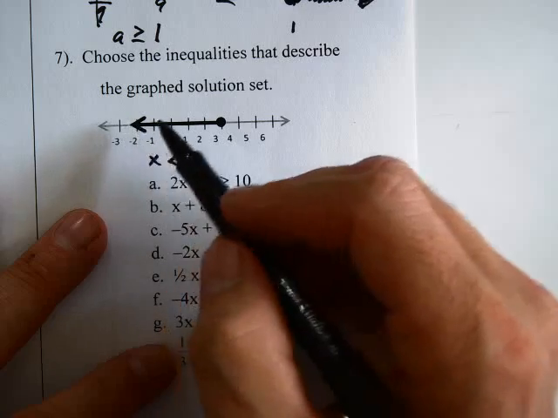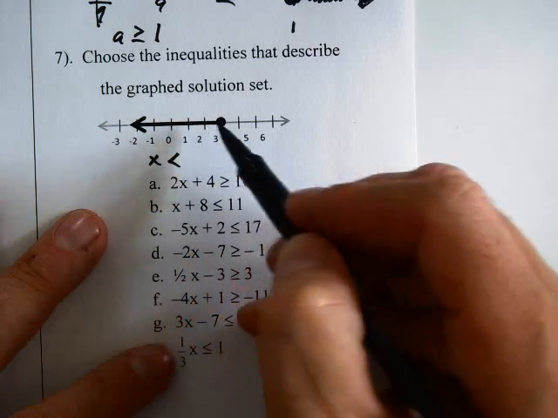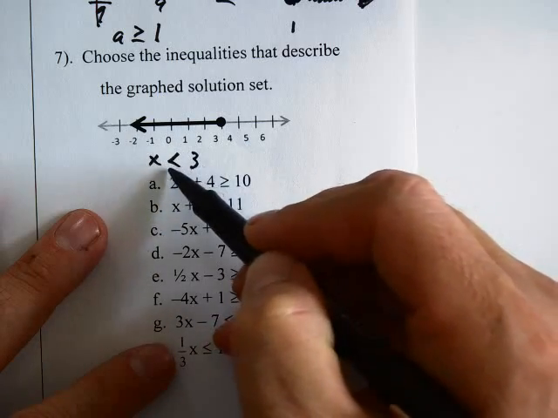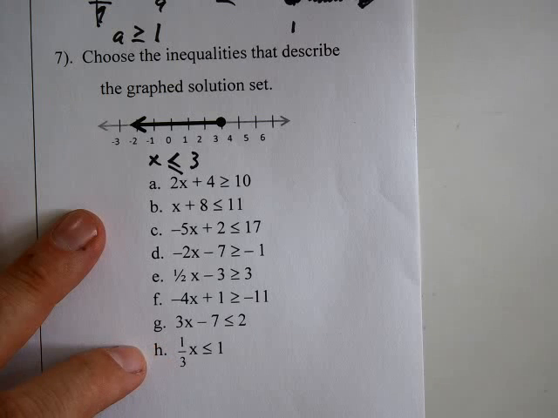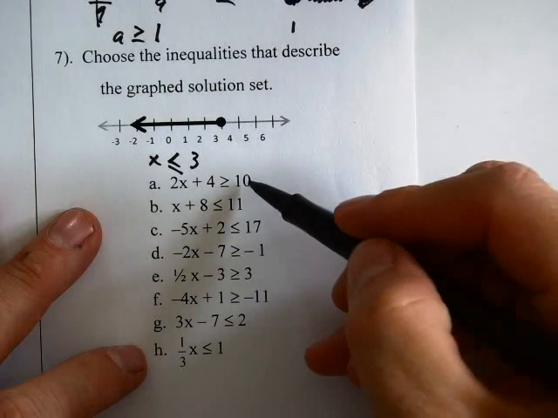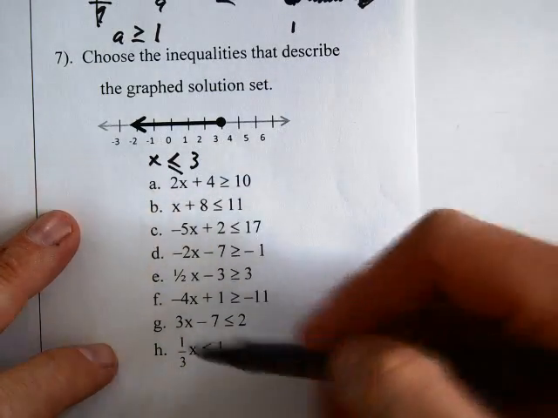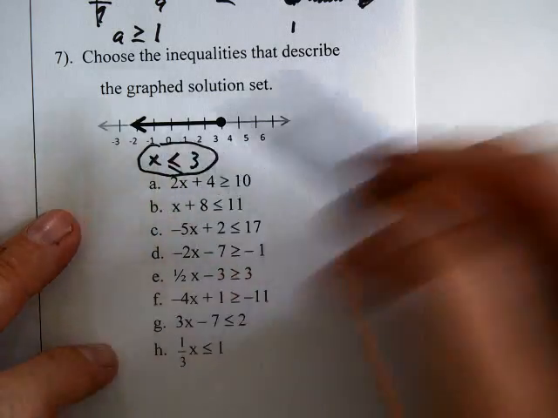And again, the numbers got fudged a little bit here. Right there, that's 3. X is less than 3, less than or equal to, right? It's solid. Okay, so now what? What's the logic of the question? Well, now what I need to do is get x by itself on every single one of these and see which of them say that.